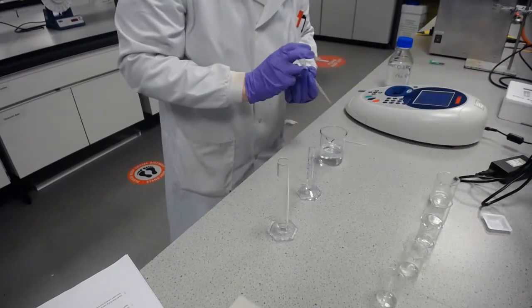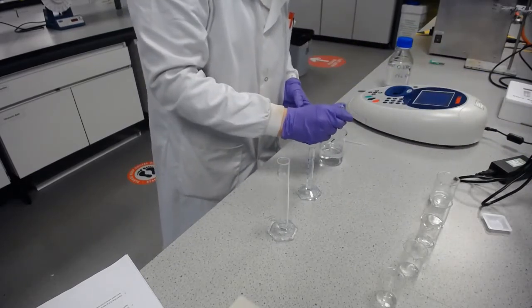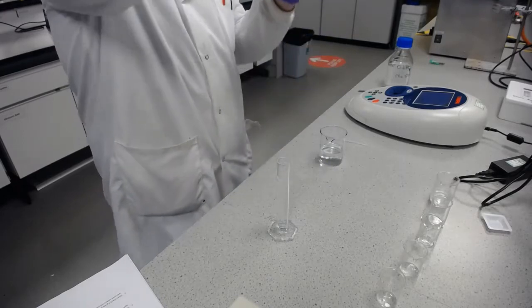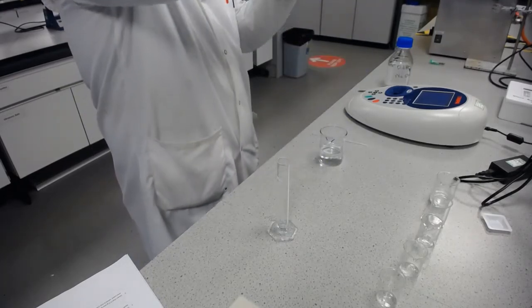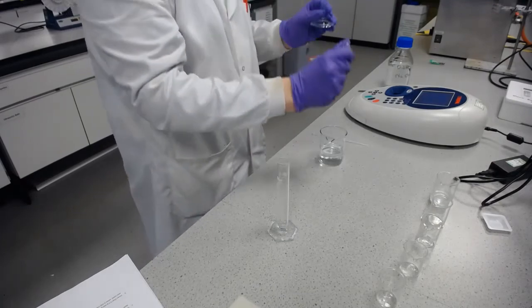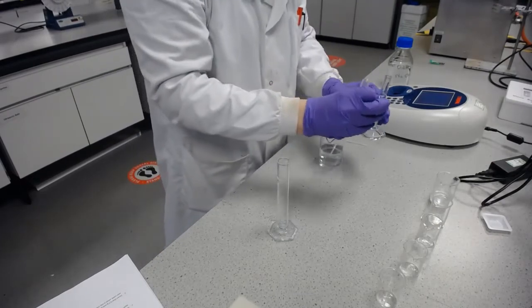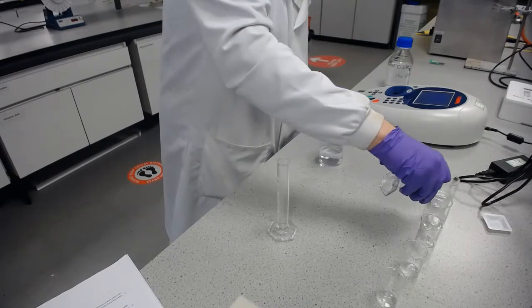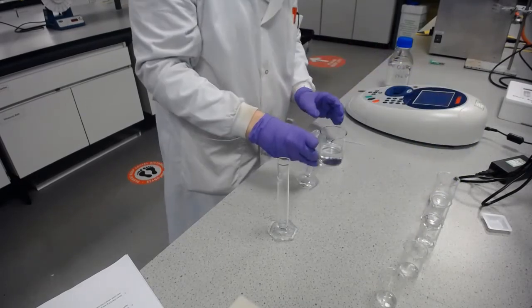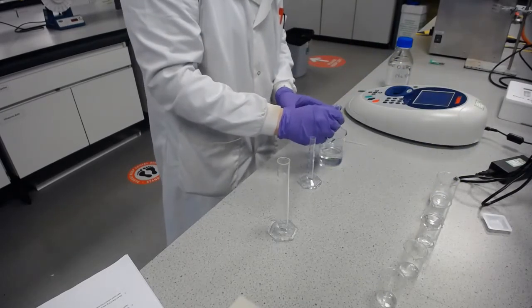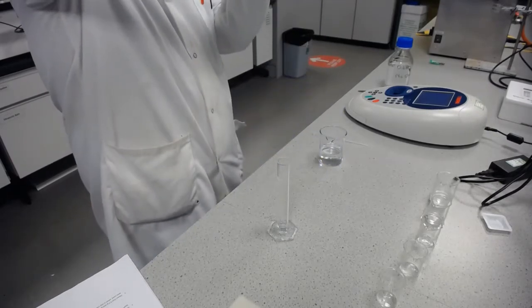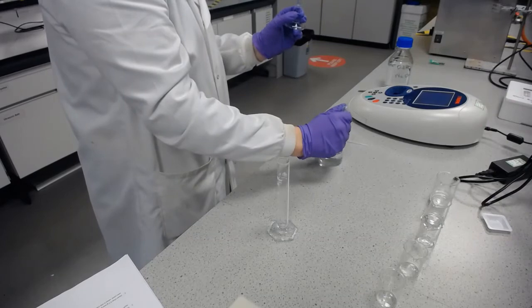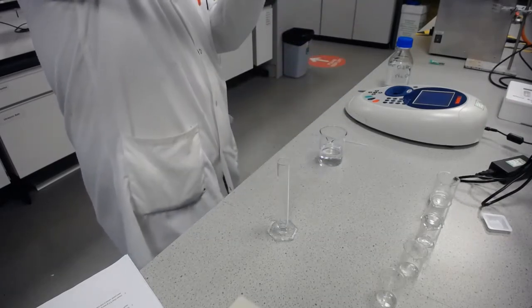And I'm just going to top this up to 5 millilitres in the measuring cylinder, and measure out another 5 to get the 8 millilitres of sodium hydroxide to give us a 1 in 5 fold dilution.